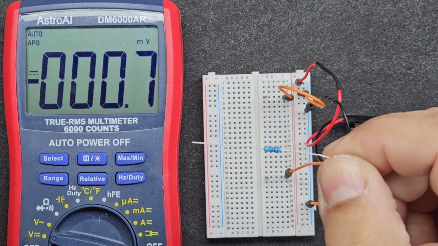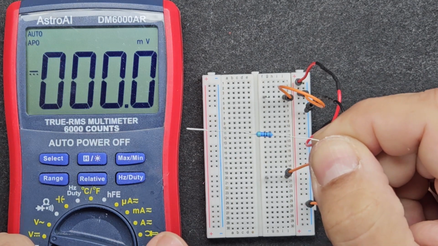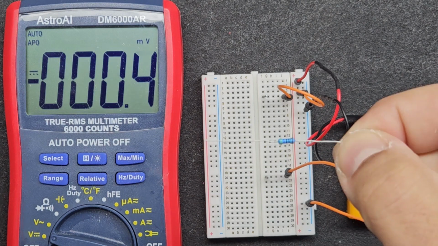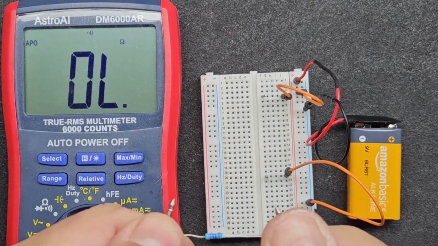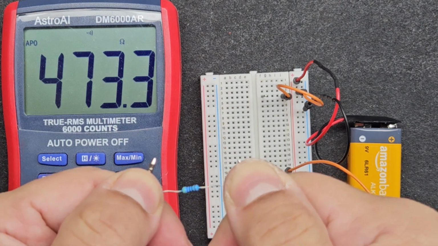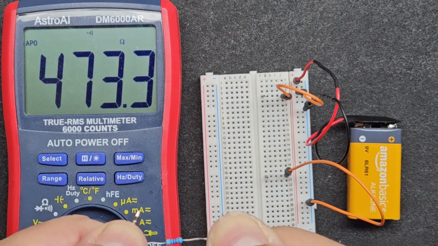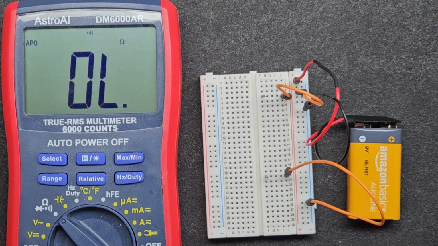However, I can't tell. The bands are too small and I'm a little bit colorblind. So I don't know if that second band is black or brown. So what I usually do is use the multimeter to determine the resistance. So keep an eye on the multimeter. What we have here is a 480 ohm resistor. It's measuring 473, but out of the package it's 480.